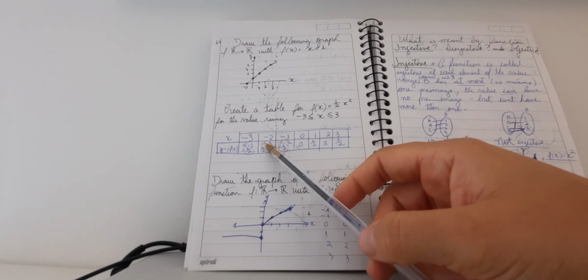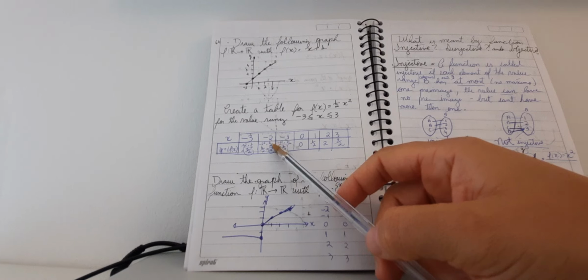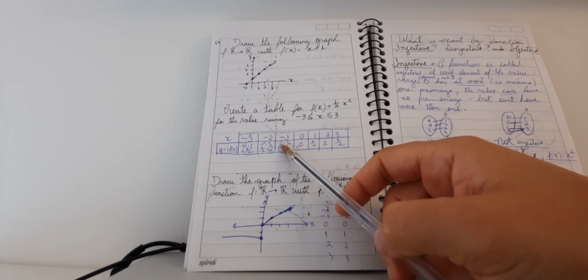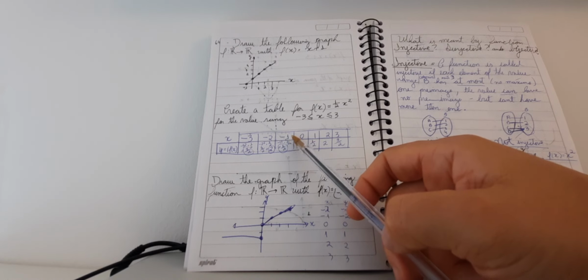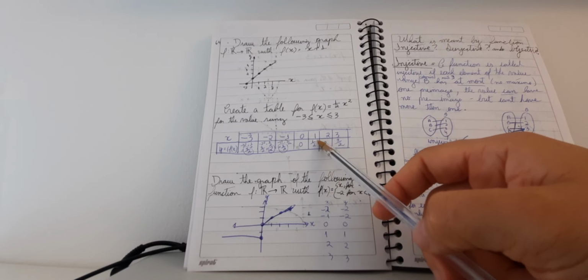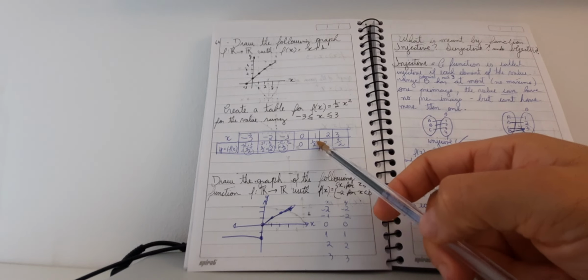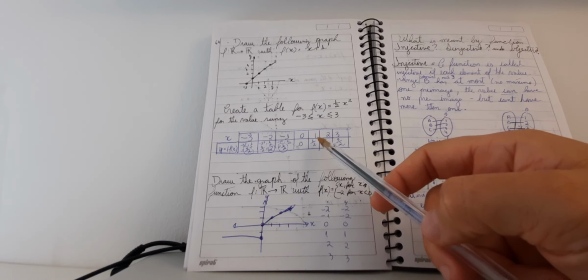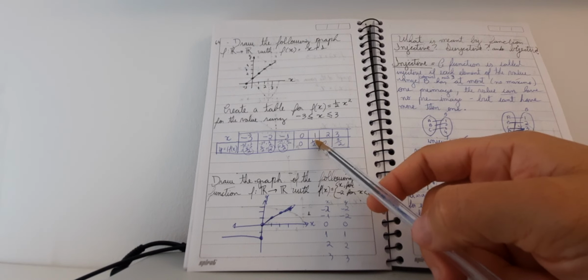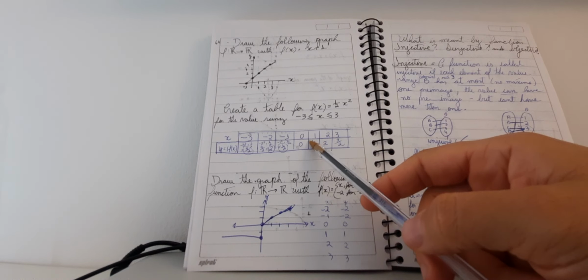Minus 2, 4, 4, 1, 1, 1 over 2, 2. 1, 1, 1, 2, 0. 1 to the 0 remains 1.